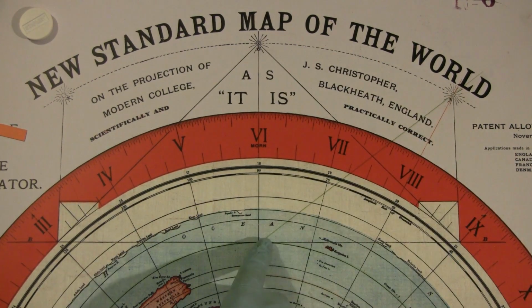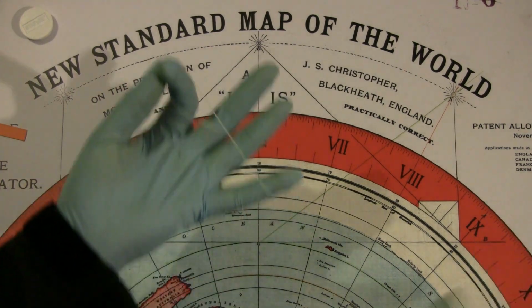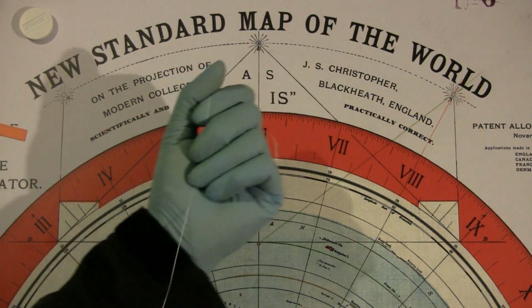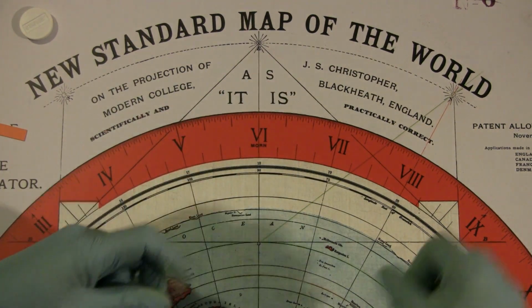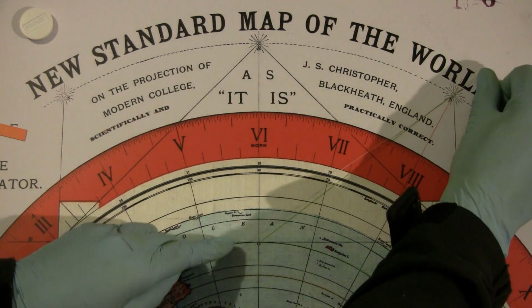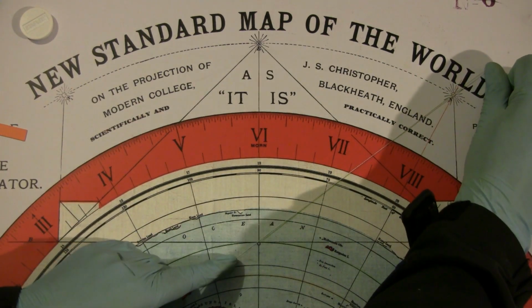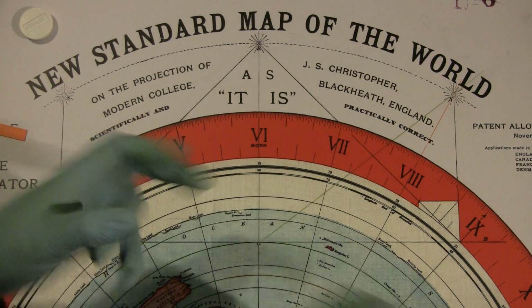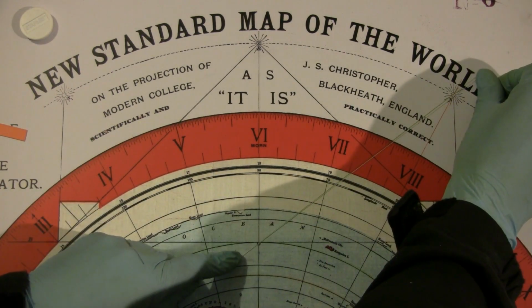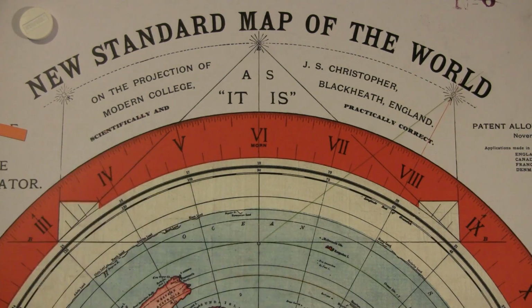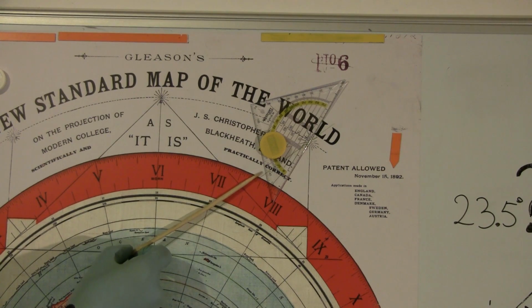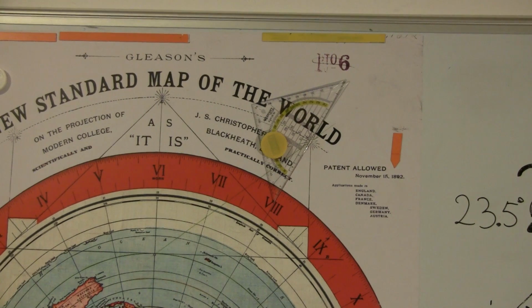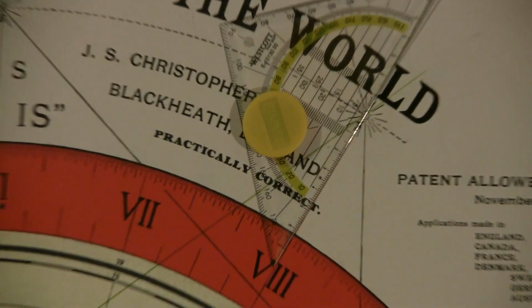I draw on my map just to show you, but you don't have to do that. You can use a piece of string, strong piece of string. I use dental floss, and you can also measure the degree. If you stretch the string exactly to the center of the sun and the center of the small circle, it measures exactly 23.5 degrees. Let me zoom in, see if you can look at it as well.